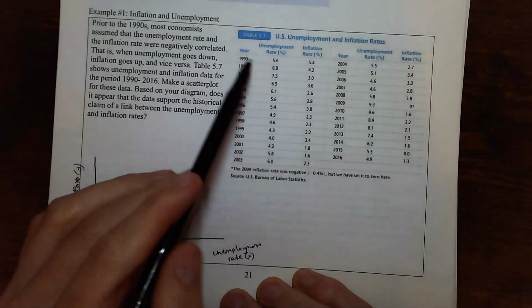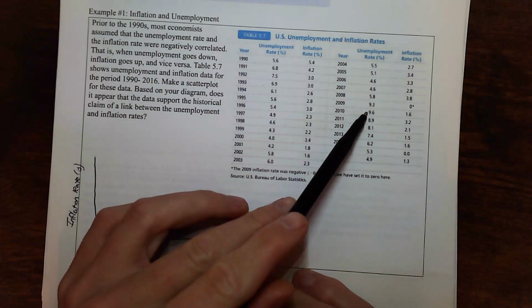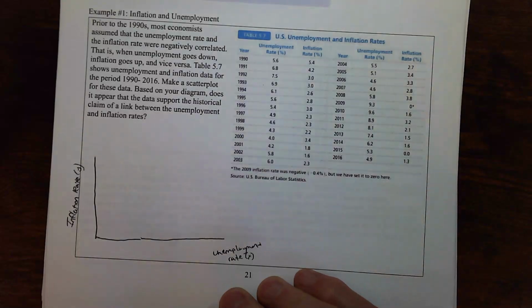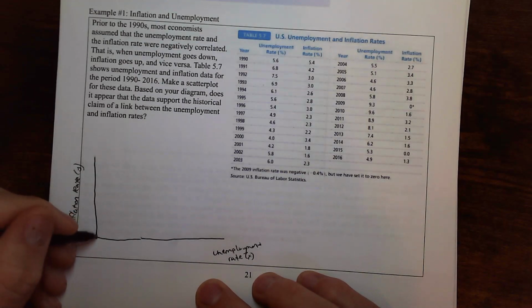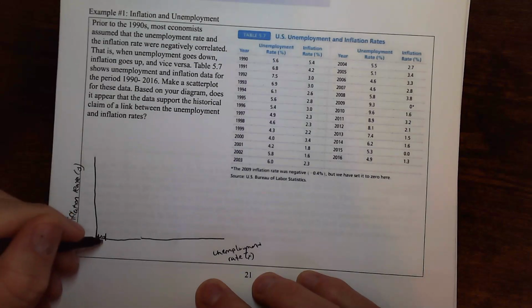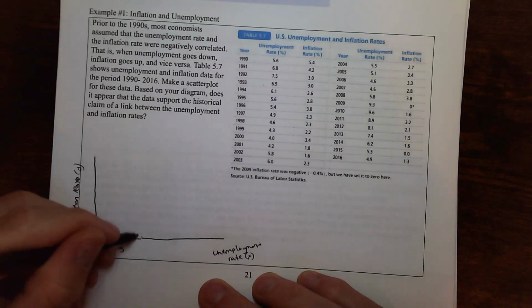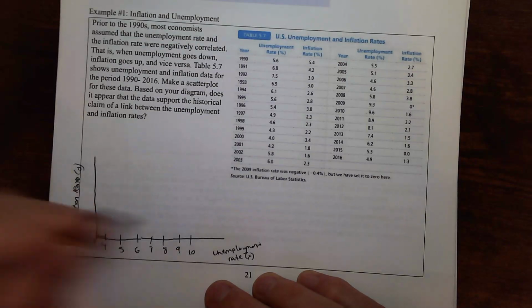So my unemployment rate, my highest one, I go up to 9. It's kind of weird because I start at 5. I could put a break in here because I don't need to use all of this. It looks like my lowest one's at 4. So I'm going to put a break in here from 0 to 4, and then I'm going to go to 9. I don't know if I have one higher than 9. Oh, I need to go to 10. Sorry. Okay, so I'll go by ones.